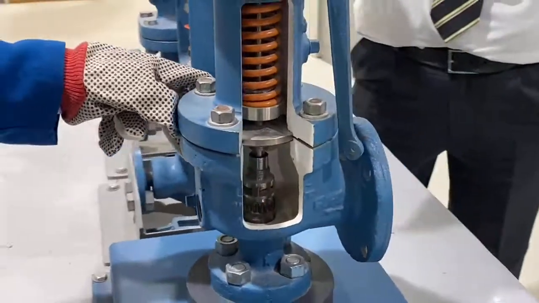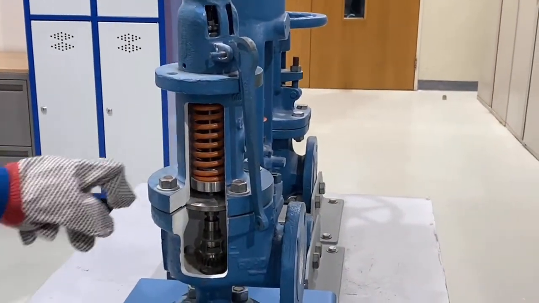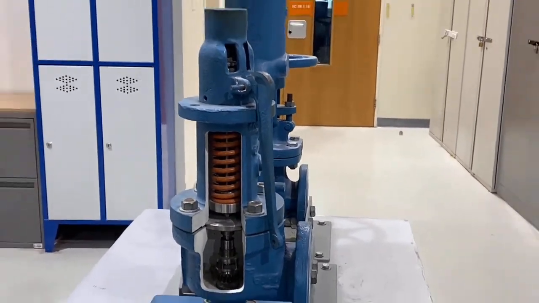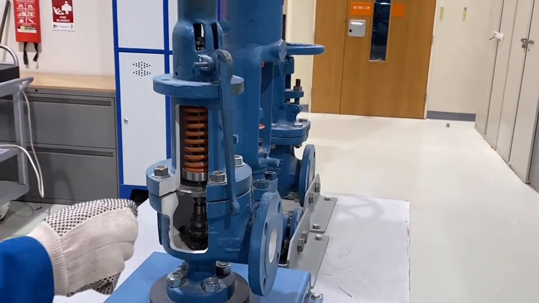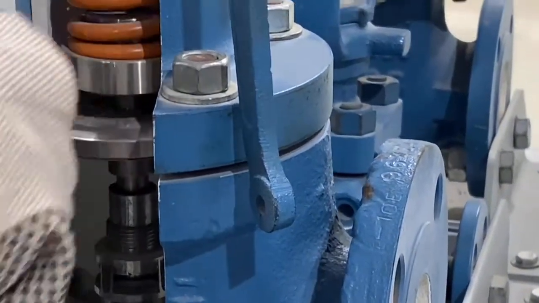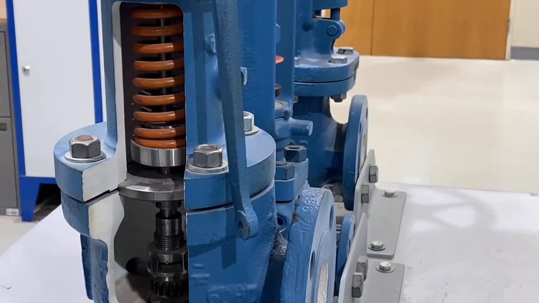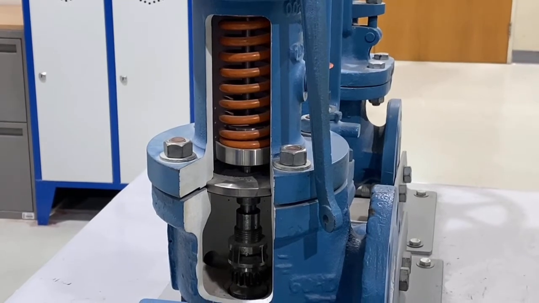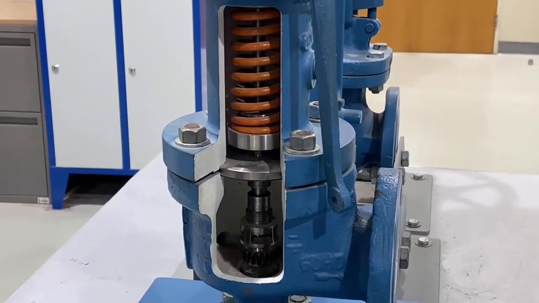The last type of valve we are going to discuss is the safety valve. This is the cutaway view of a safety valve. As we discussed in the class, normally the safety valve is kept in a closed position by means of the tension in the spring. The tension in the spring keeps it at the set pressure. As soon as the pressure goes beyond the set point, it will pop open and release the pressure.